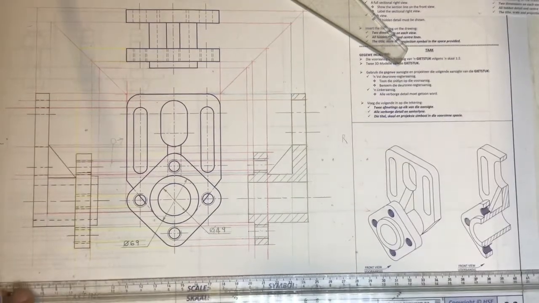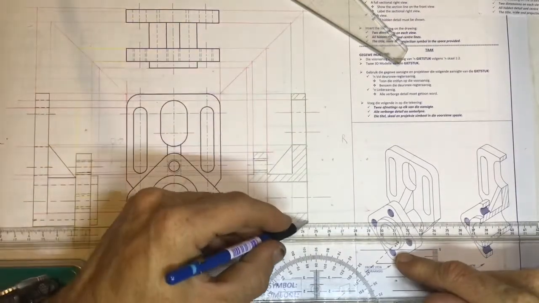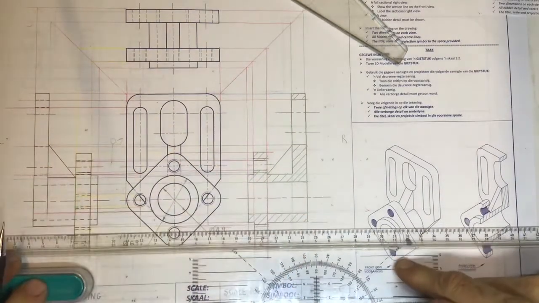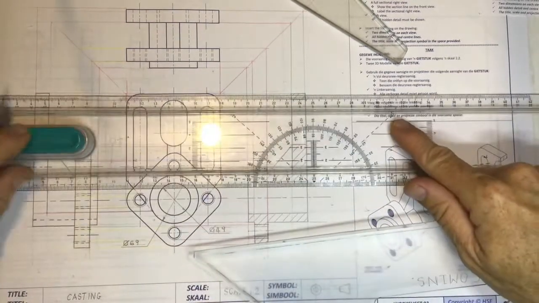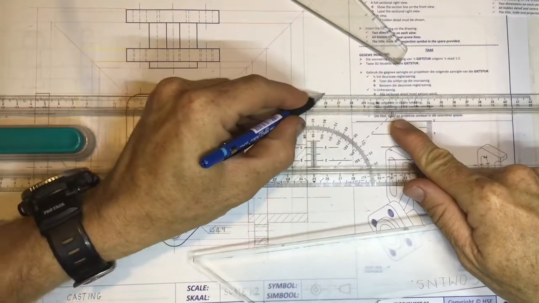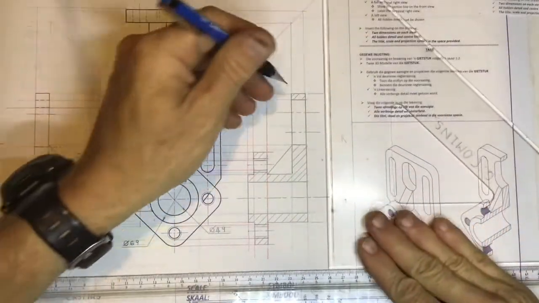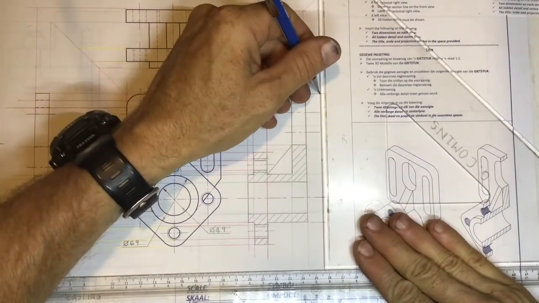I'm going to take a dimension on this view over here. Let's take a dimension from the back of this. Just a line, note the little gap over there. Extension line up there. Okay, it should be about 10 millimeters away from this drawing. Okay.